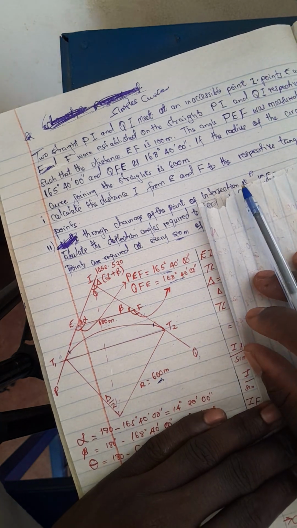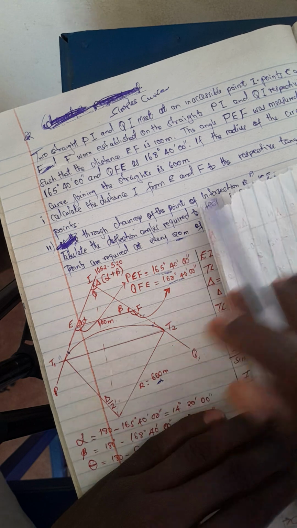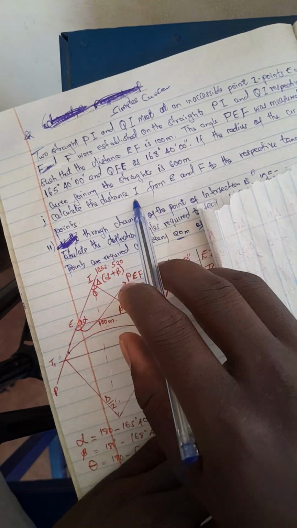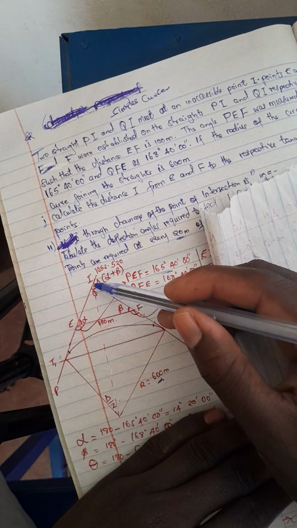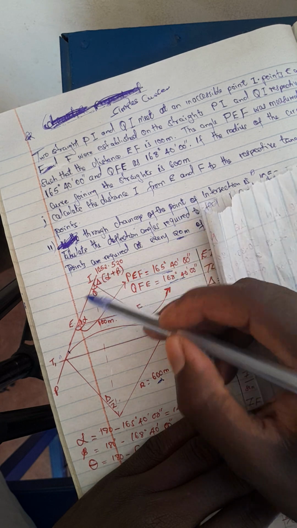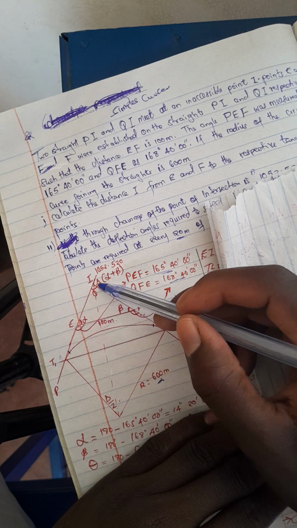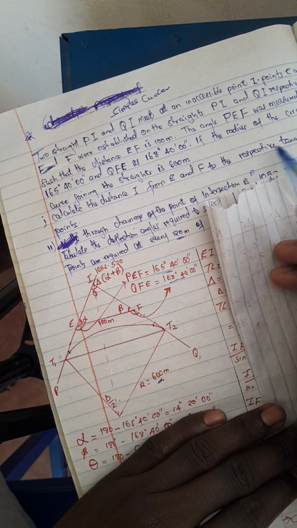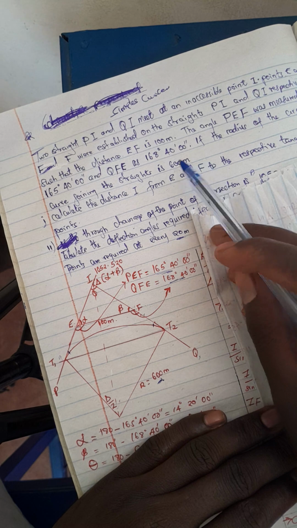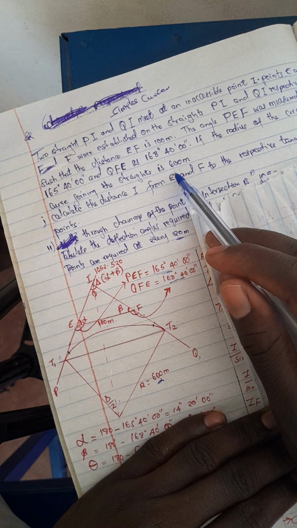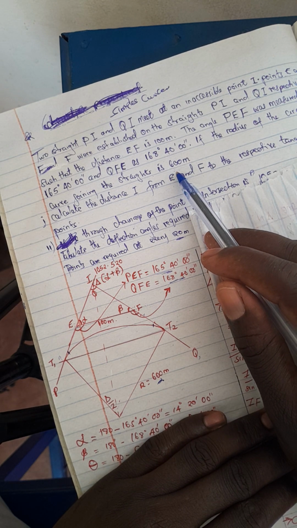Now we can get this one. Calculate the distance from I to E and F, so this distance and this distance, to the respective tangent points. Here we are going to use the sine rule.